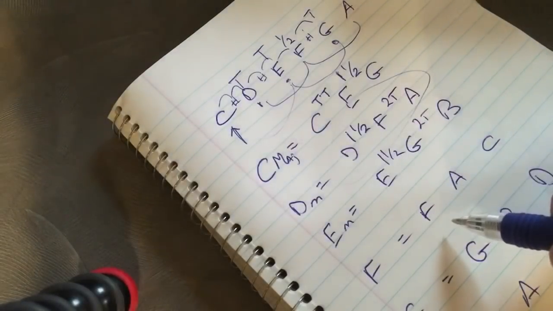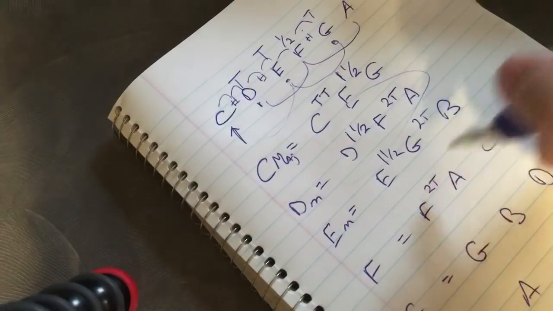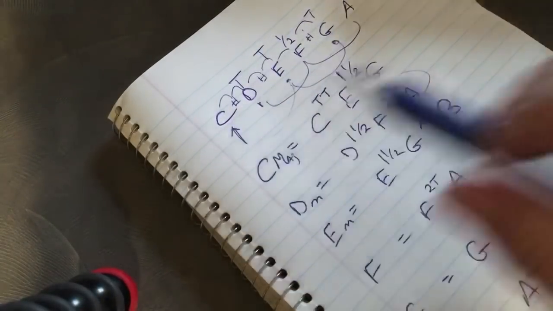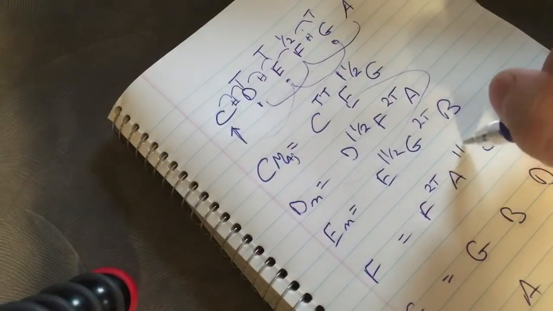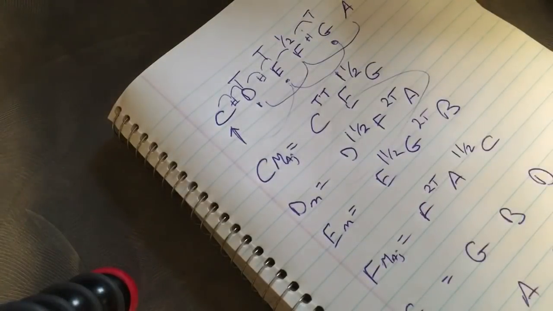We get back to F. F goes 1 tone, so we're back to 2 tones. A to C is 1 tone, and B to C we know is a semitone. There's only 1.5 there, which makes F another major chord.